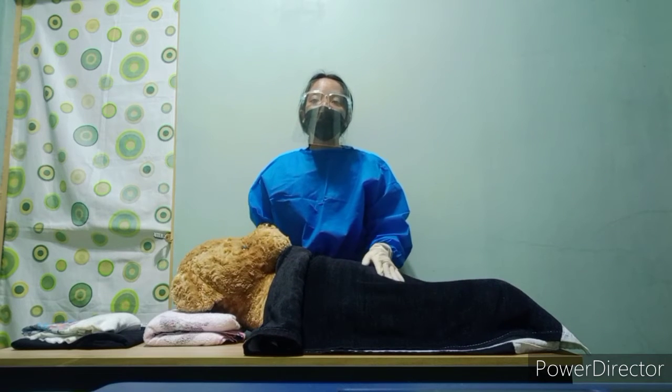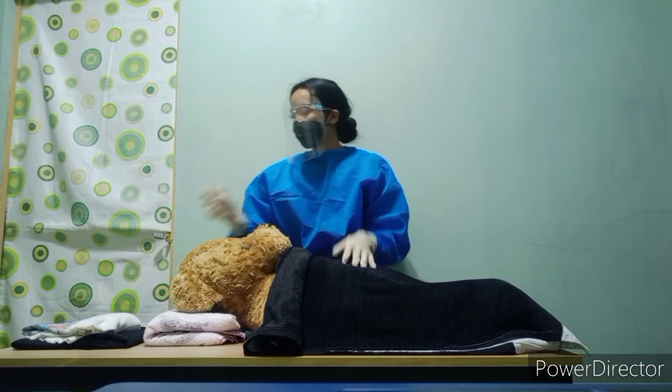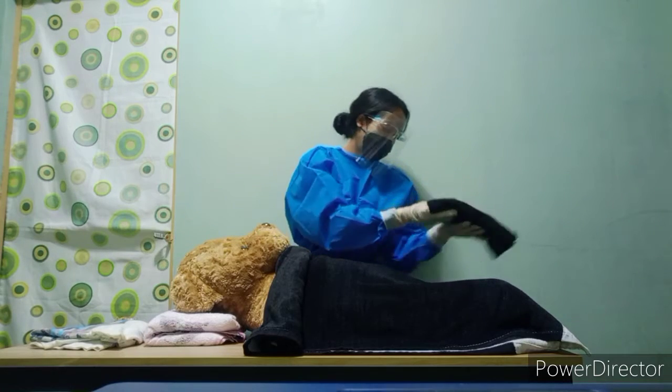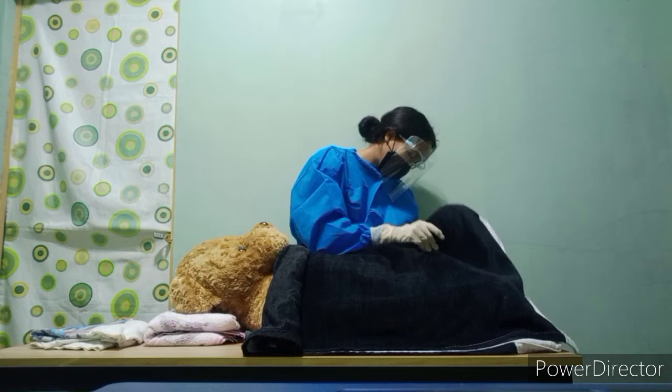Place an absorbent pad under the patient's buttocks.